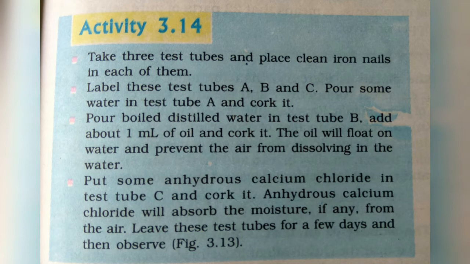So dear students, what is happening here? We are taking the 3 test tubes A, B and C. In test tube A, we have the iron nail and the water. Now we insert the cork. Now there are 2 things in the test tube: air and water, and the iron nail which is dipped a little in water and the other part is in contact with the air. So this is the first condition.